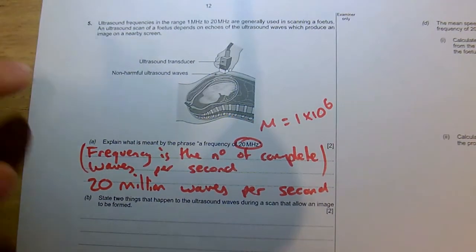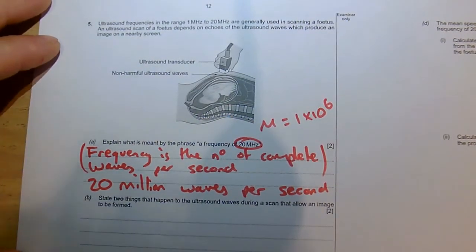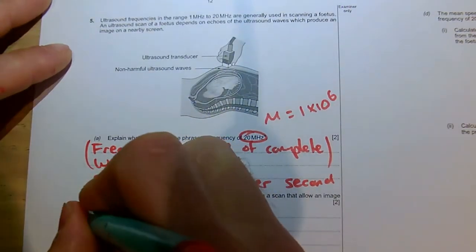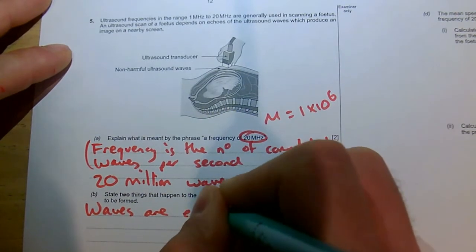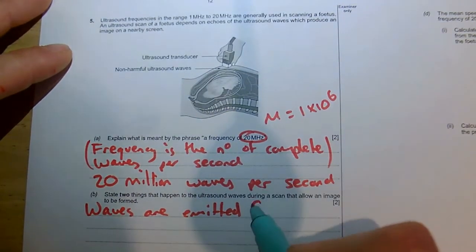State 2 things that happen to the ultrasound waves during a scan that allow an image to be formed. So the waves are emitted from the transducer.